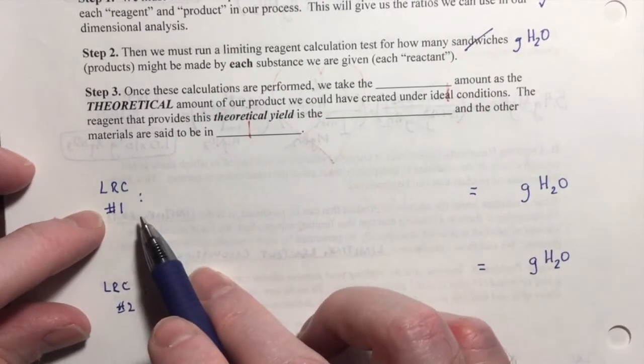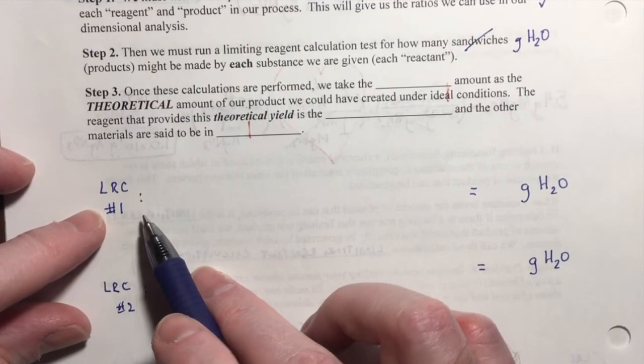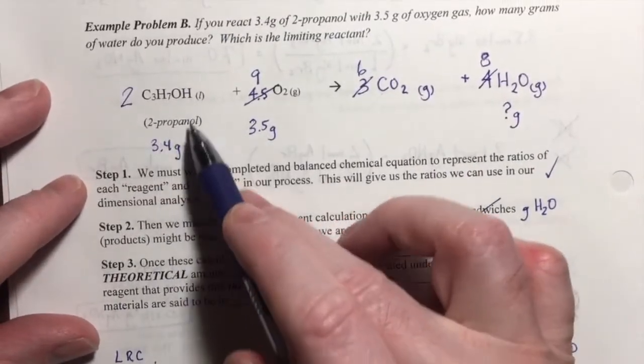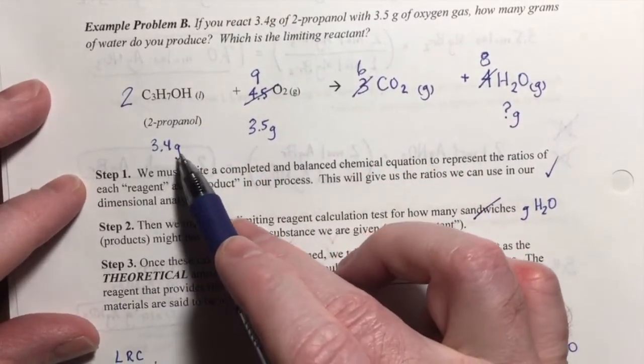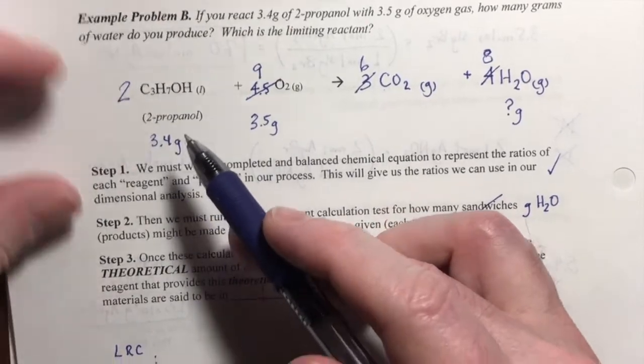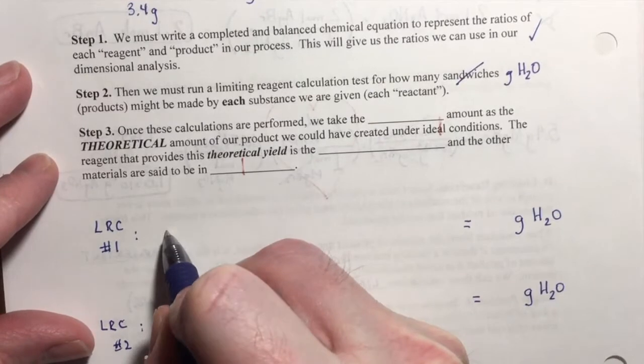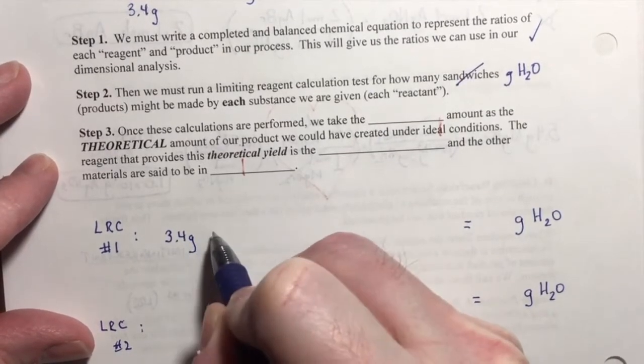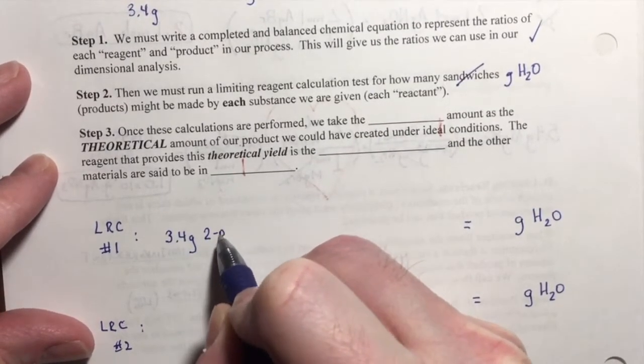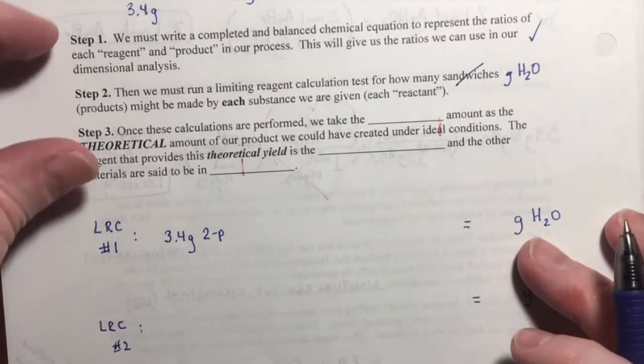So the limiting reactant calculation 1 is going to start with my first reagent. So it's 3.4 grams of 2-propanol. So I'll start with that, 3.4 grams of 2-propanol. I'll just abbreviate it 2P, 2-propanol.